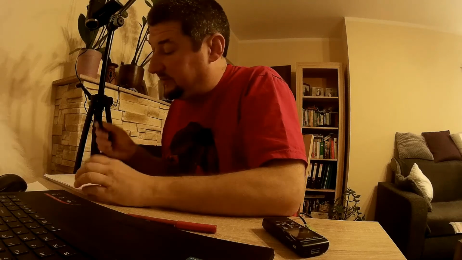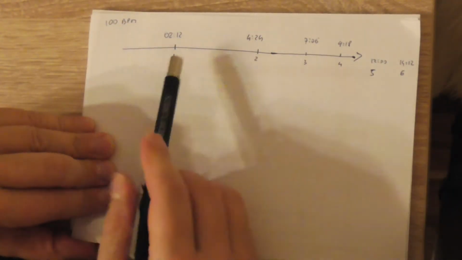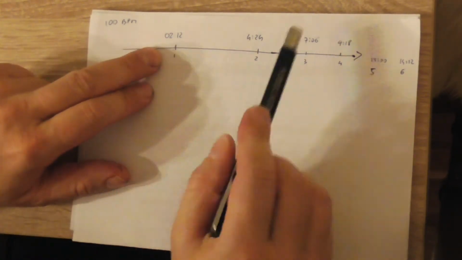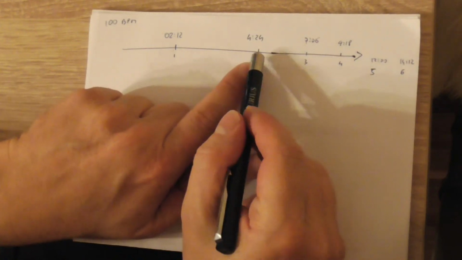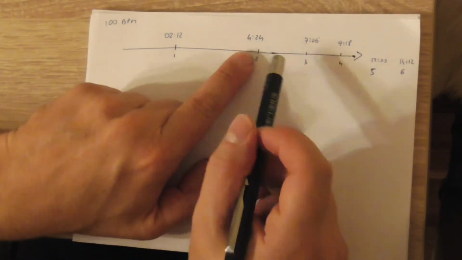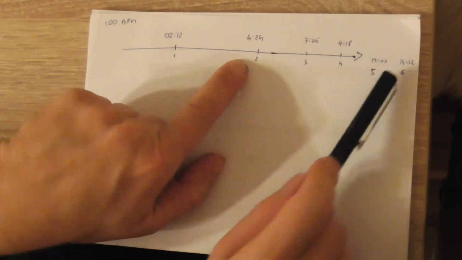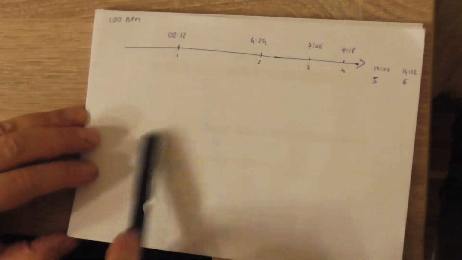As we know, in our example it's 100 BPM, so one measure is 2 seconds and 12 frames. Two measures is 4 seconds and 24 frames, and so on and so on. 3, 4, 5, 6.